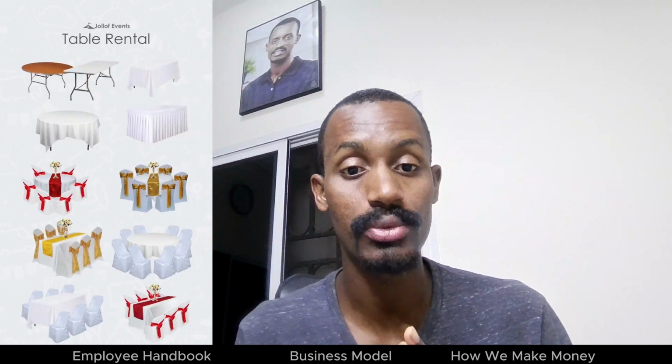There are three key components that event planners do. They do event planning, they do decorations, and they do rentals. So remember, decoration is one of the components, and we make a lot of money through decorations. Rentals as well. This involves renting chairs, tables, tents. You can rent tents without having to decorate them. You can rent chairs without having to decorate them. We also do rentals.